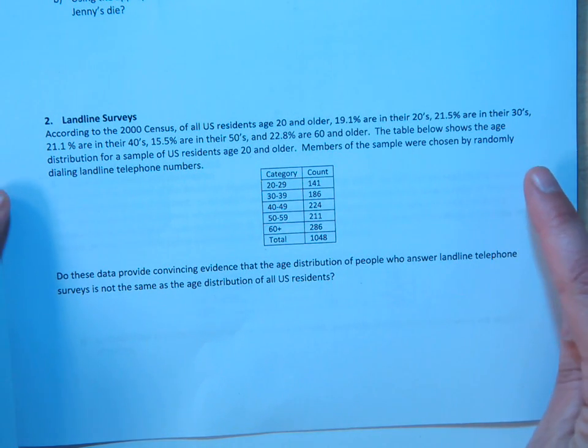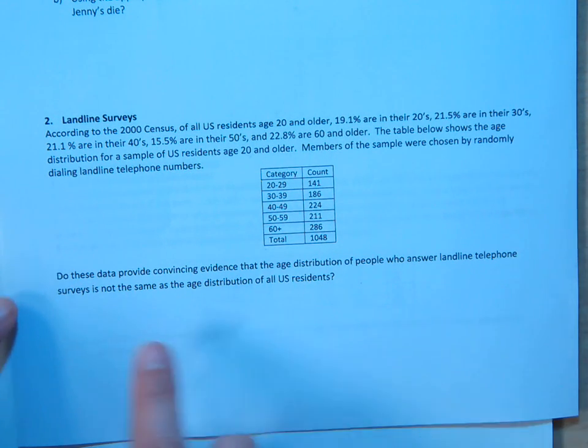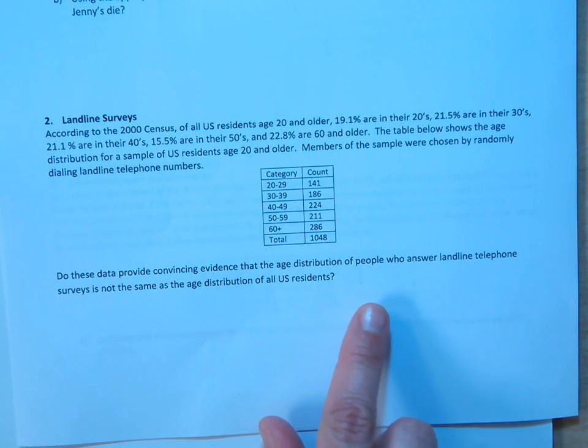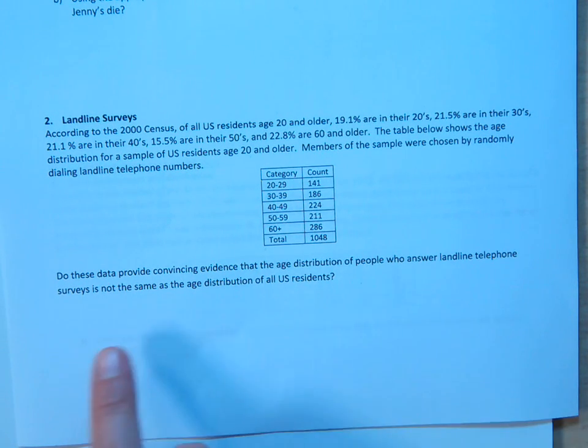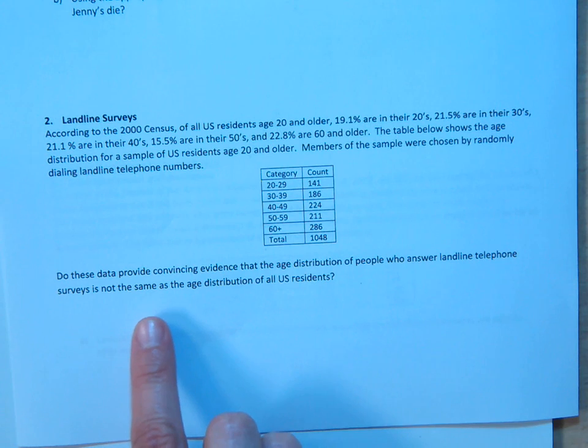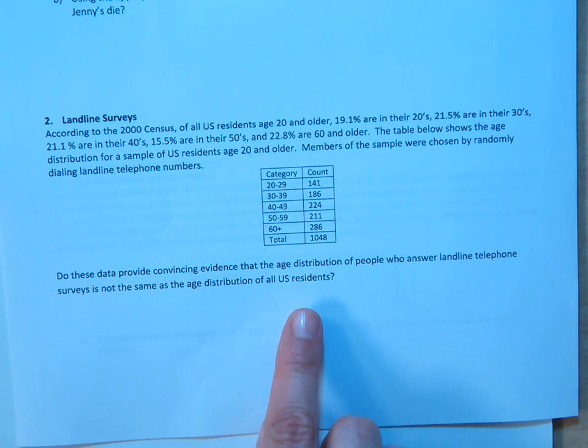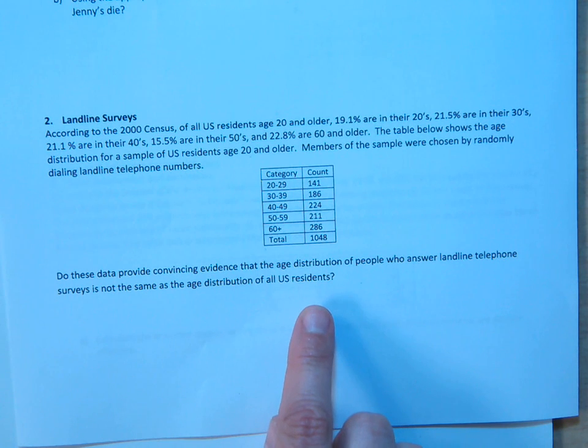Members of the sample were chosen by randomly dialing landline telephone numbers. Do these data provide convincing evidence that the age distribution of people who answer landline telephone surveys is not the same as the age distribution of all U.S. residents?